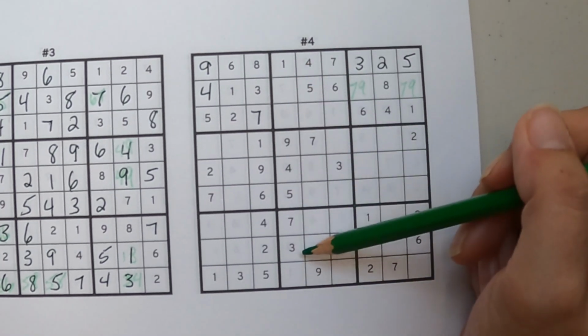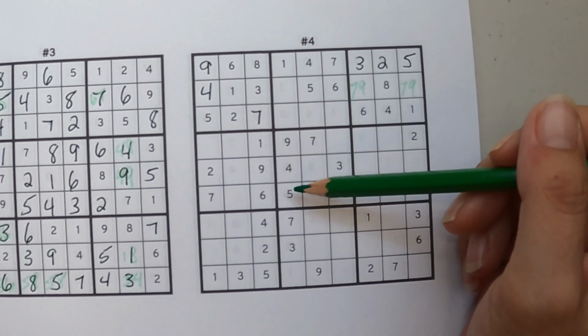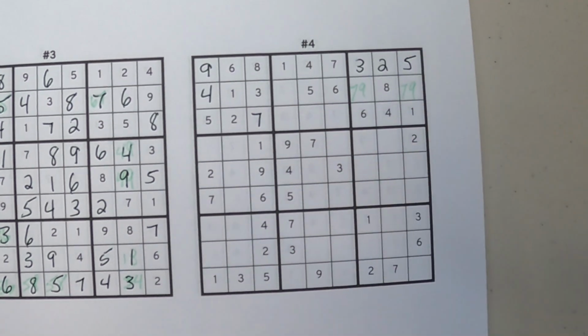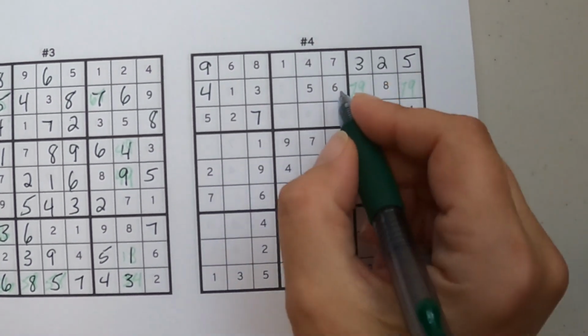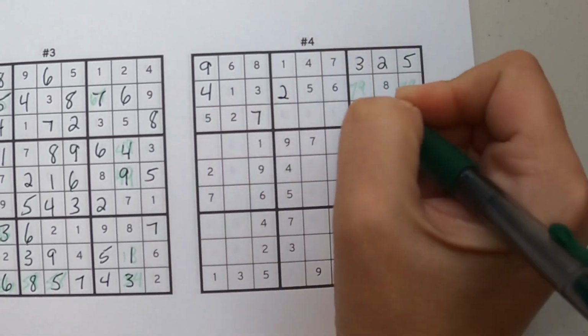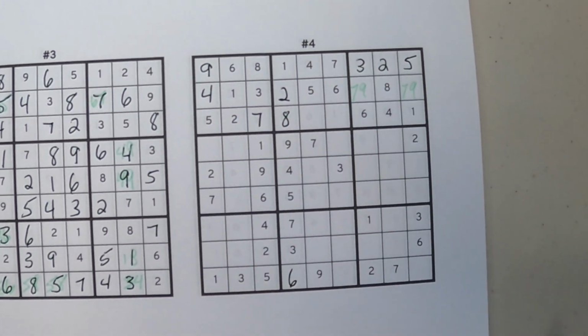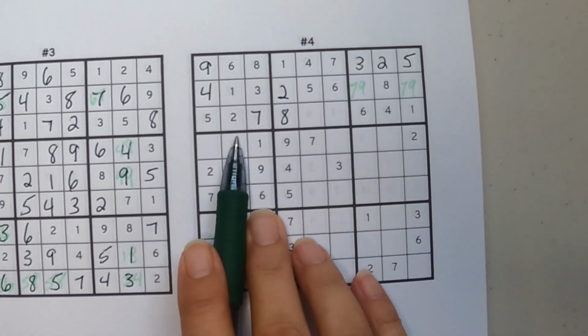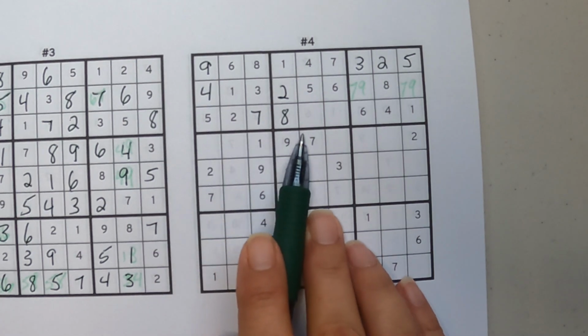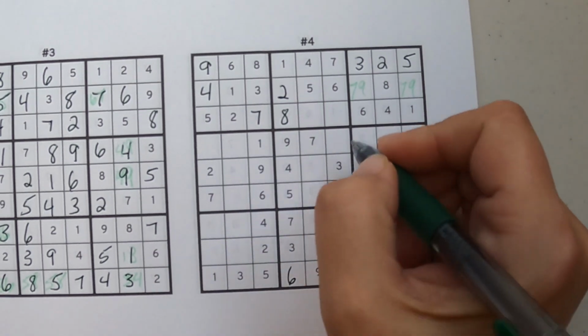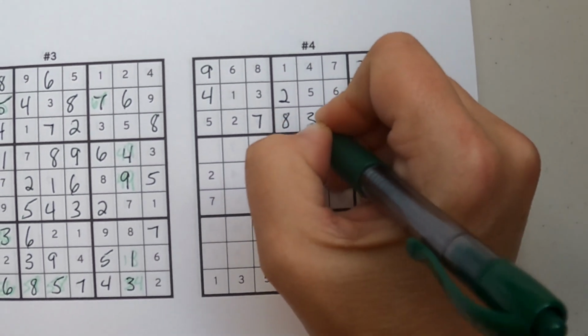For this column, we're missing 2, 6, and 8. We've got a 6 and 8 here, so this is our 2. That 6 makes this our 8, 6. For this row now, we're missing 3 and 9. We've got a 3 here, so 9, 3.